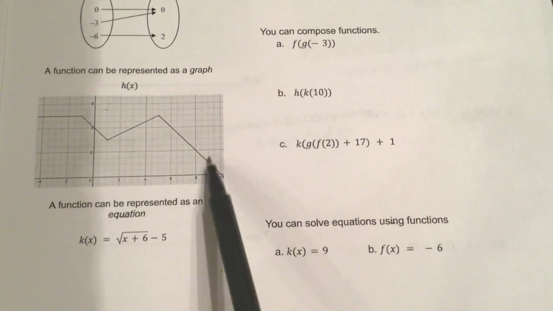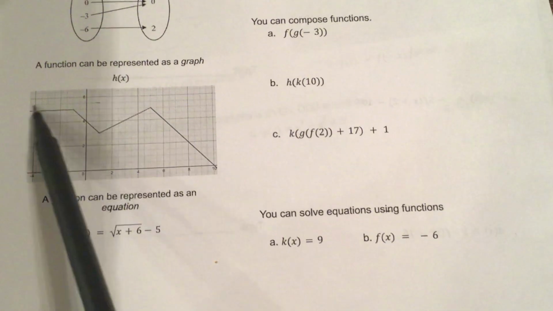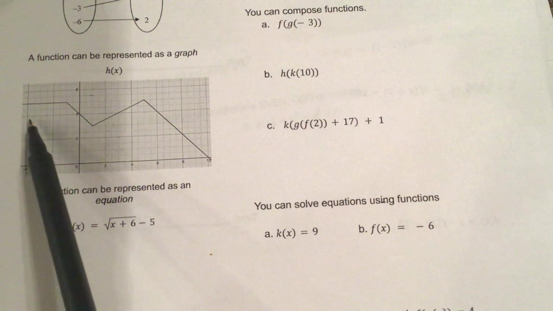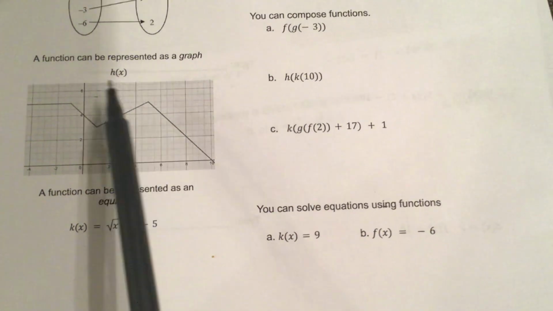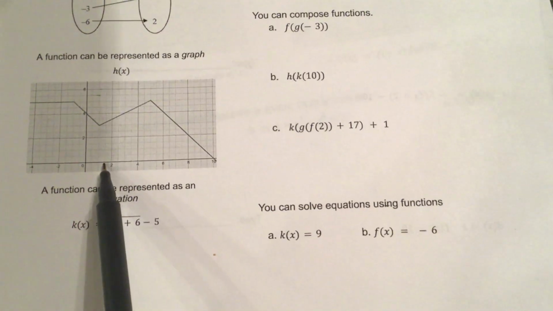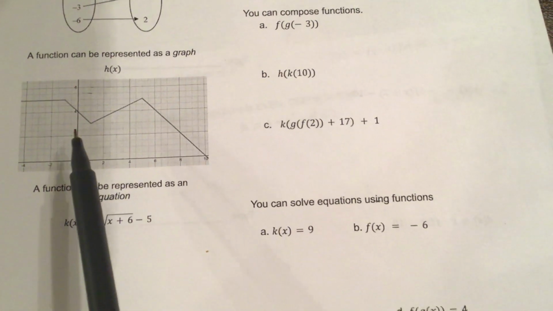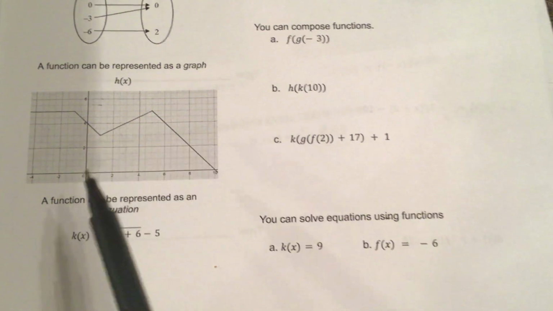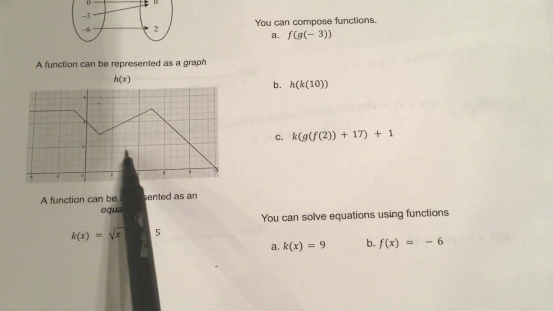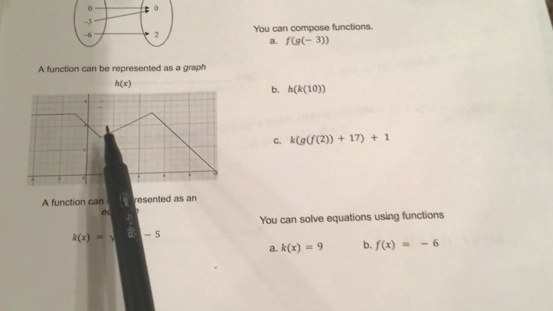So this is not really a common function, like not one that we would know off the top of our head. Kind of looks like it's, I don't know, there's linear, there's maybe some absolute value in here. So this is just a function that doesn't necessarily have a specific name like quadratic, exponential, logarithmic, whatever. What we're looking at here is, again, a graph.